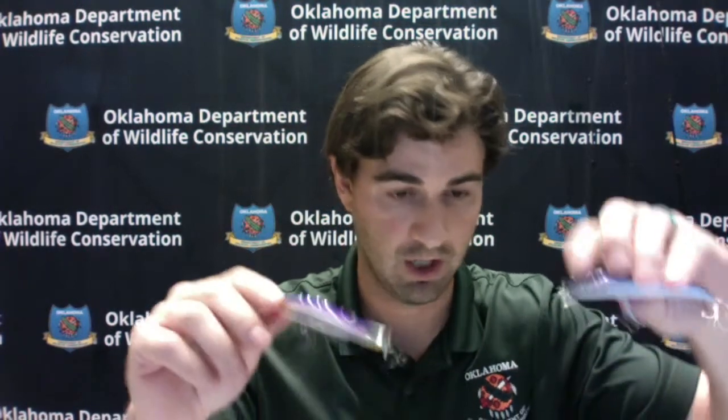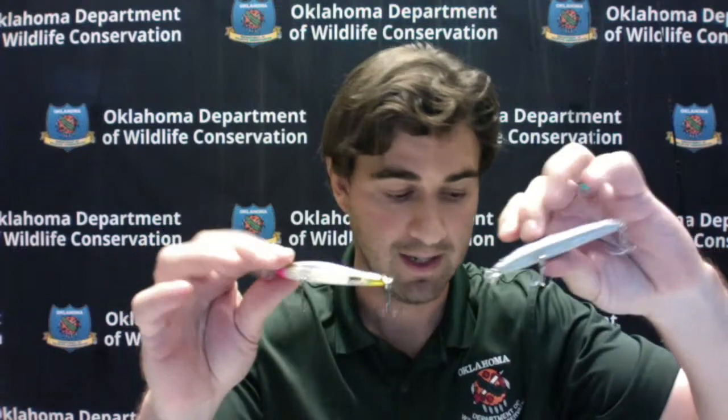And you can just cast these straight out and fish them like a jerk bait once you get them down on the bottom. But if you're just trolling them, these are great to put behind a bottom bouncing rig. So we'll get into the bottom bouncing rigs in a second. I just wanted to show all the different bait profiles.